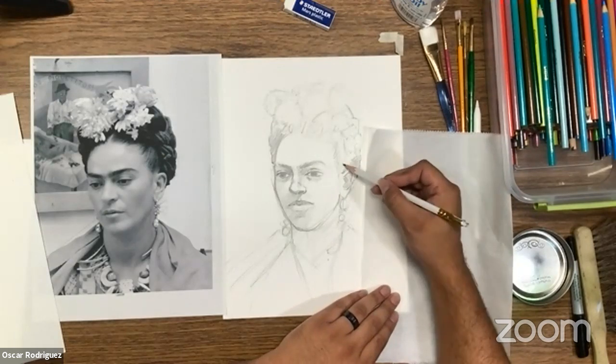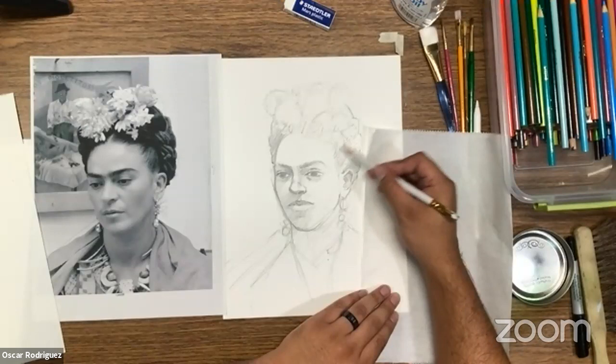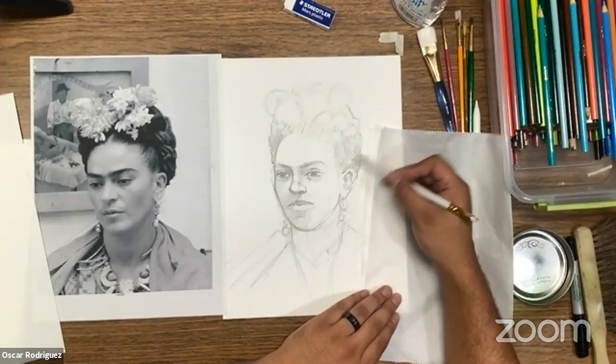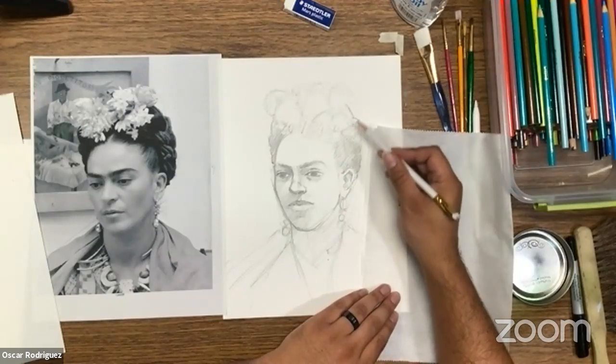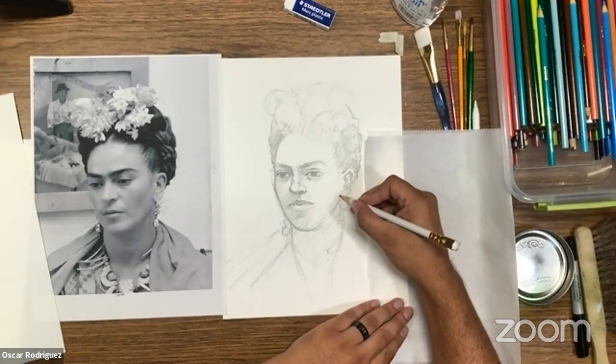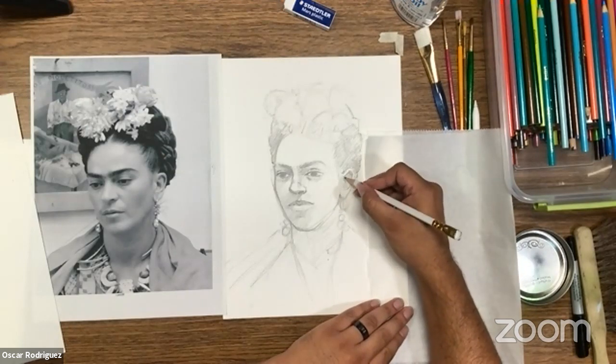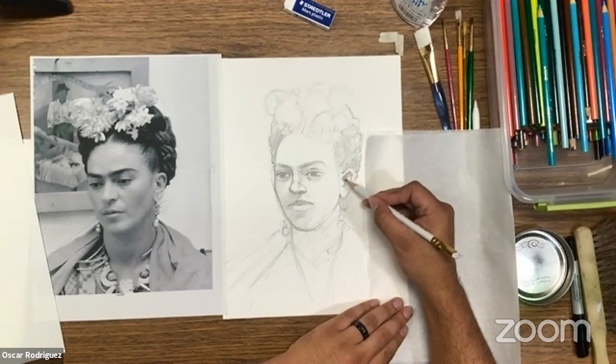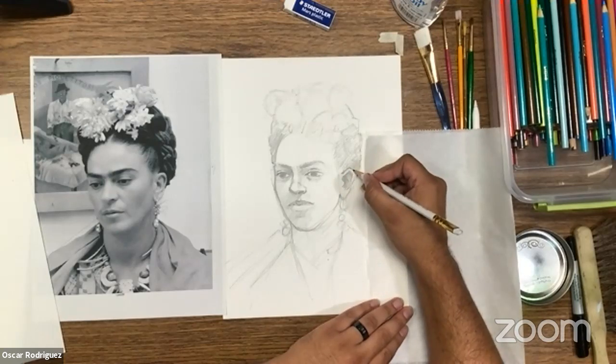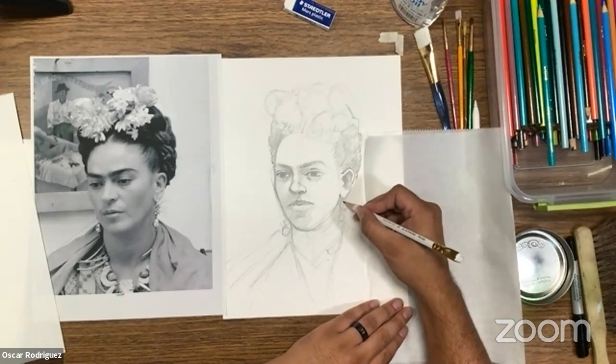So you could pretty much create any kind of art with simple tools, the most basic tools, but the fundamental elements of design will always be the same. Whether you're doing a painting, whether you're doing digital art, it's the same thing, the same approach. It's just different mediums, different tools to use.